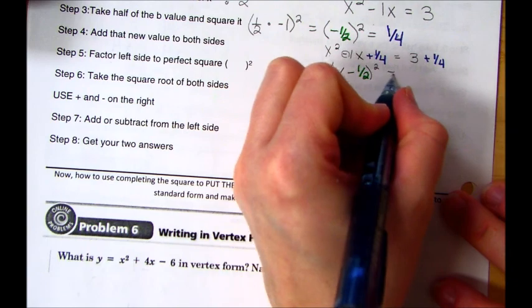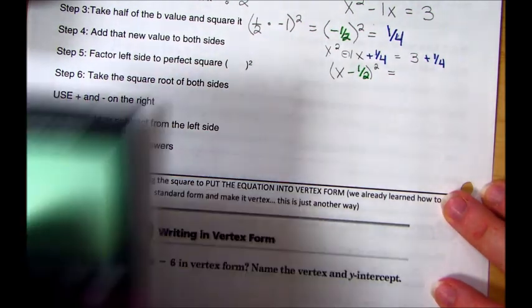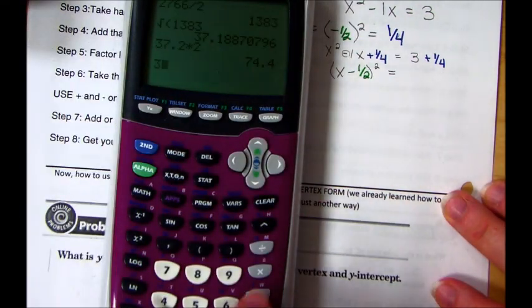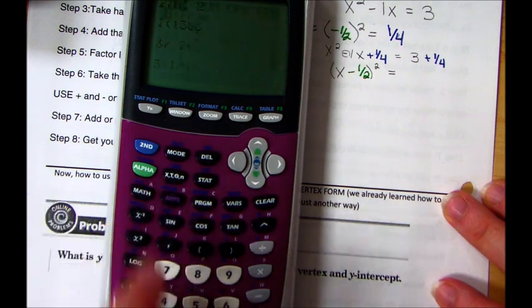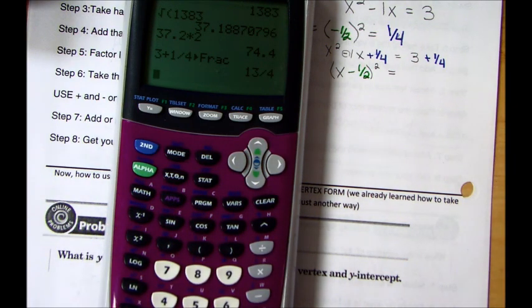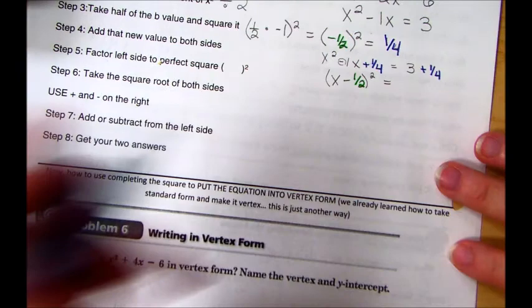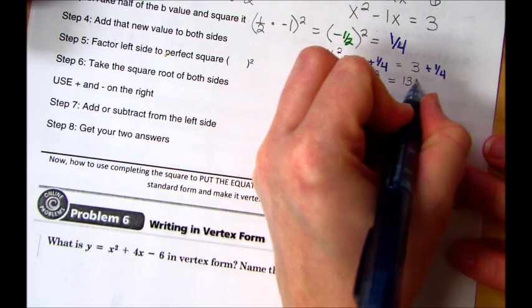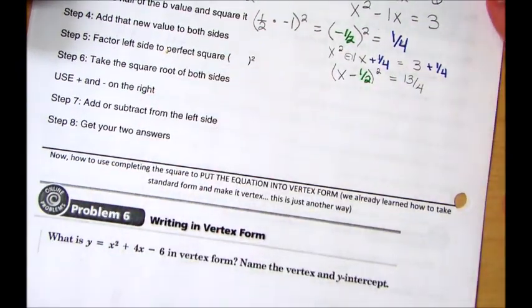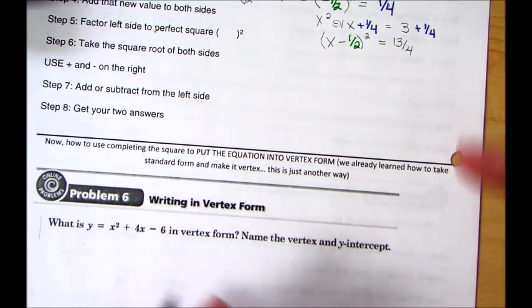And that equals 3 plus 1/4. I know it's 3.25, but I really would encourage you to use a fraction like 13/4. Don't panic that we have fractions. Just stay with it. Use your calculator if you need to.